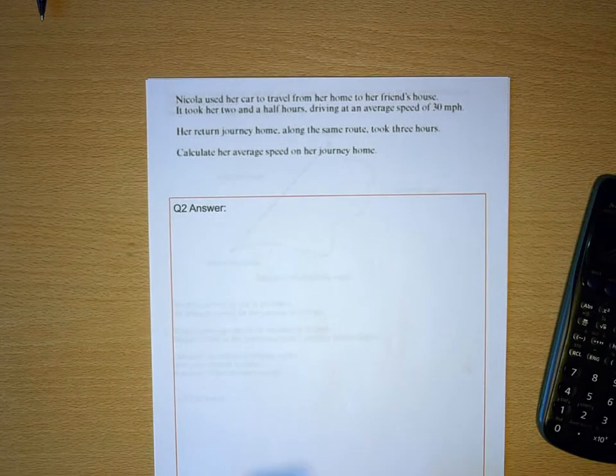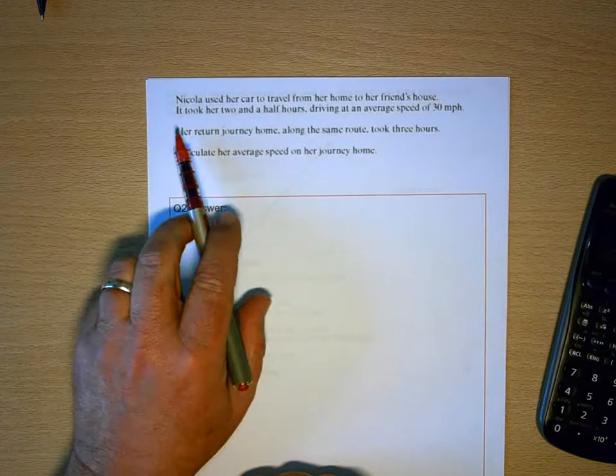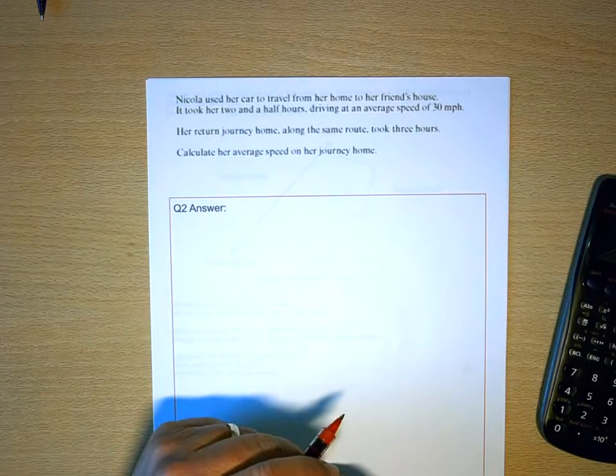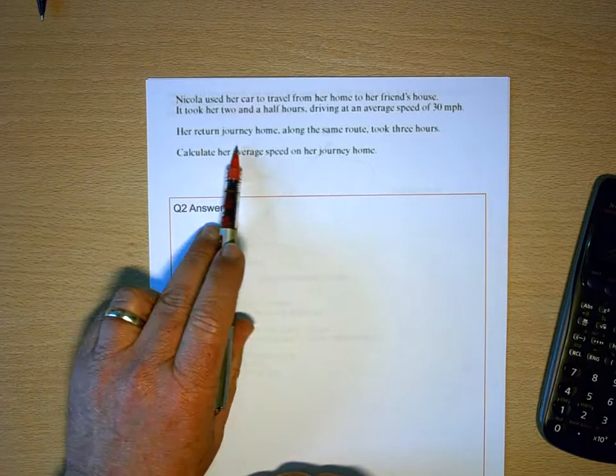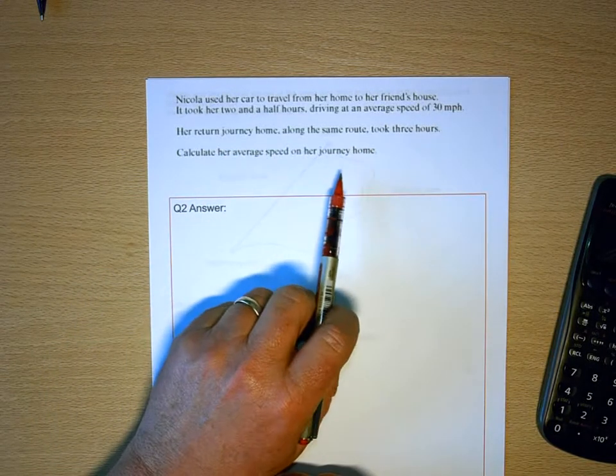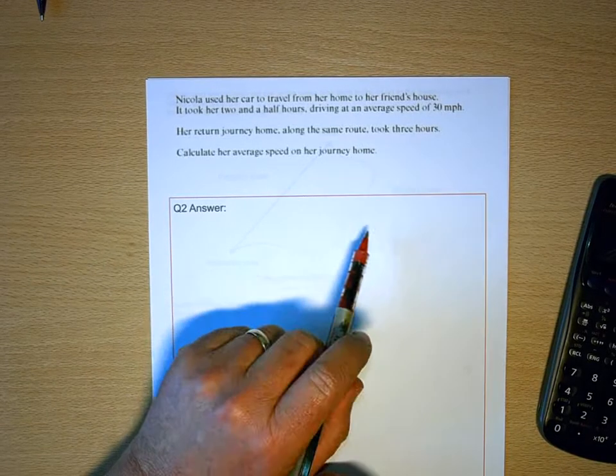Question 2. Nicola used her car to travel from her home to her friend's house. It took her 2.5 hours, driving at an average speed of 30 miles per hour. Her return journey home along the same route took 3 hours. Calculate her average speed on her journey home.